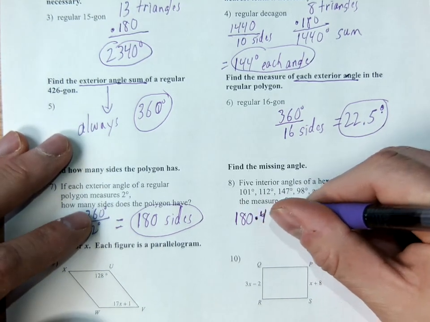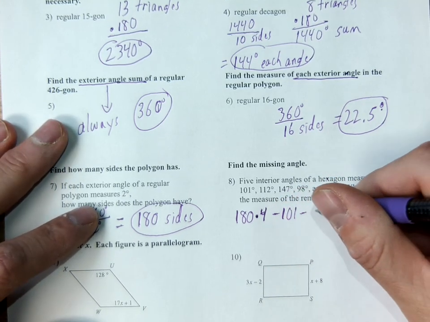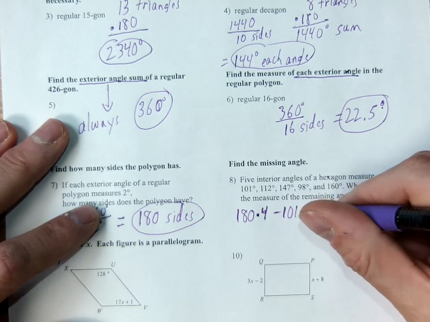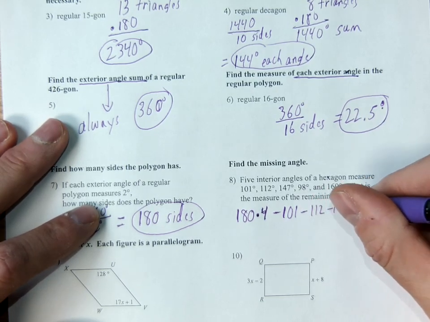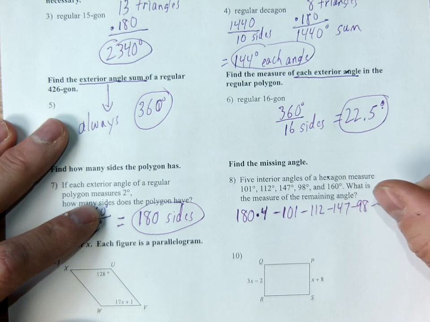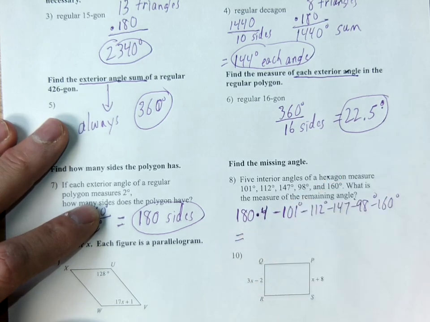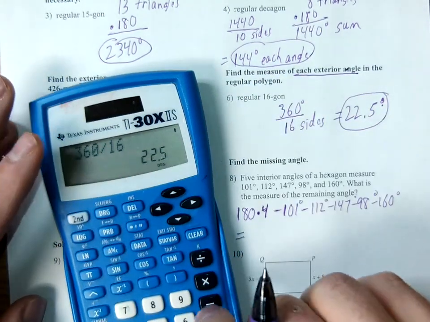We're going to subtract the given angles. And this will give us what's left over for the remaining angle, for the missing angle.